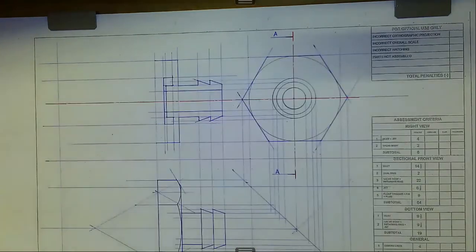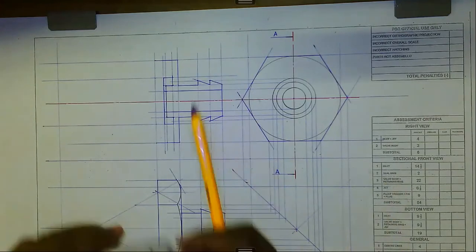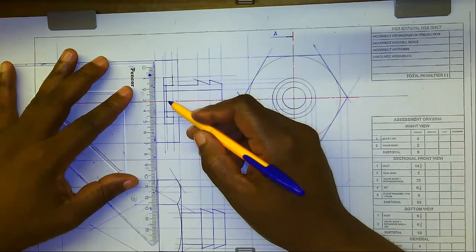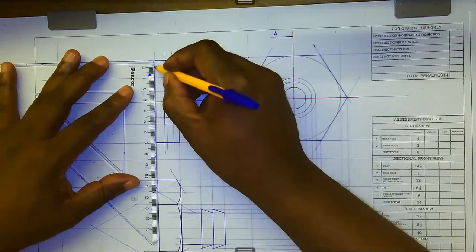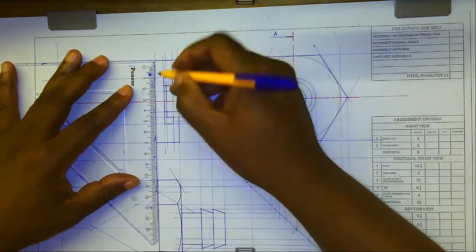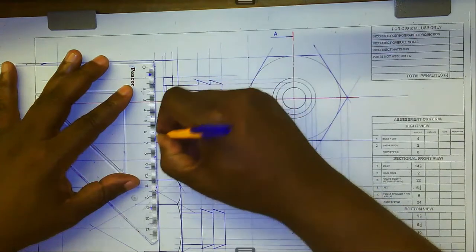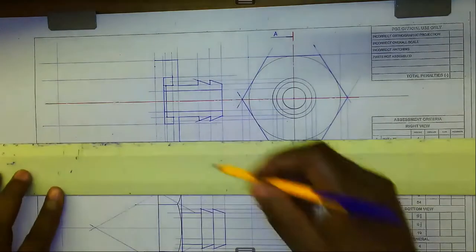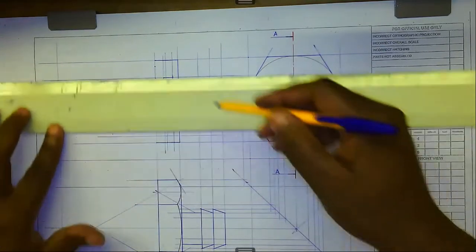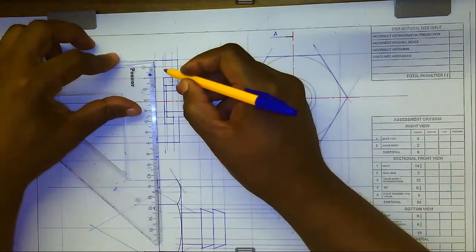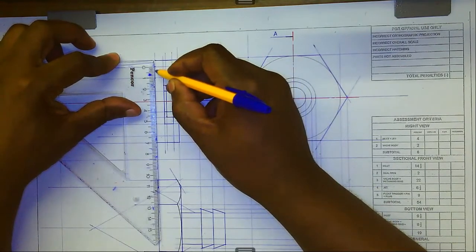So what we need to do is to measure. We measure 64, that's 32 by 3. So we need this 32 like that, then 64, which would be here. I don't think it will go all the way like that. Then we need 3 millimeters in terms of the thread depth. Okay, so it's M64 by 3.